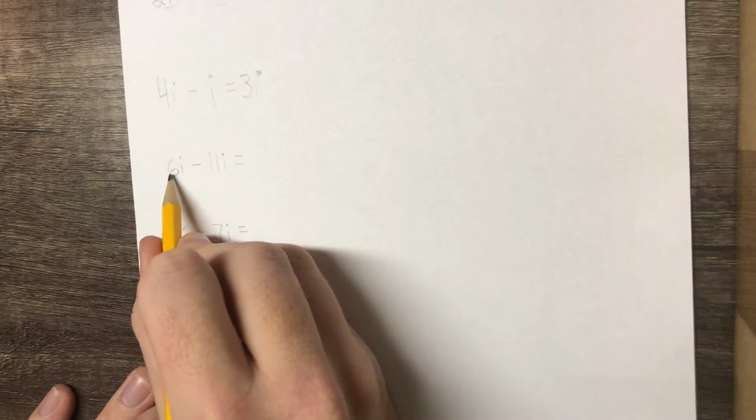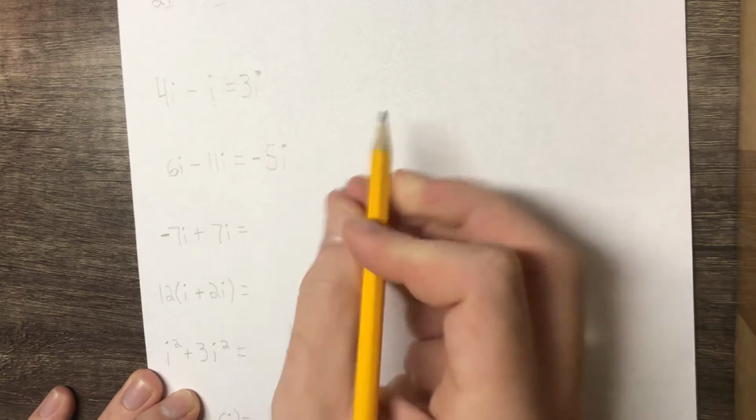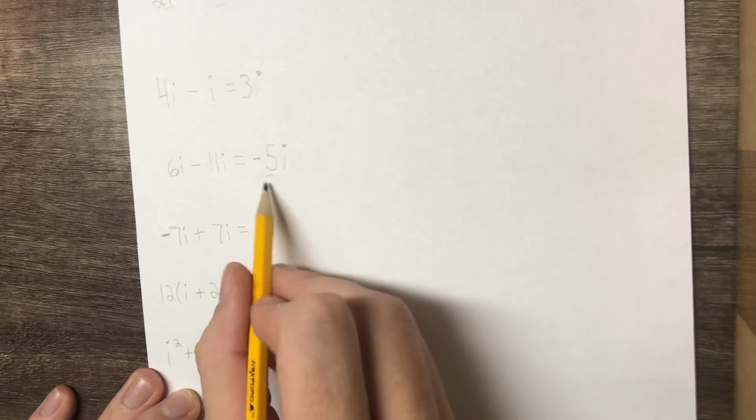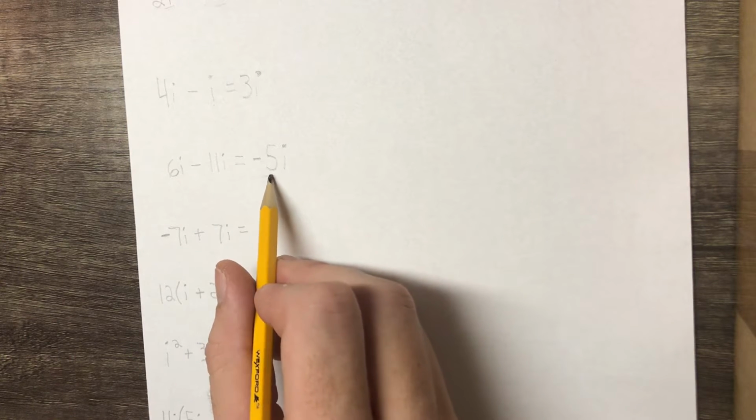So 6 minus 11 is -5. They're both i. Remember, we can have a negative number here because a negative number is an integer and an integer is a real number. So this is allowed.